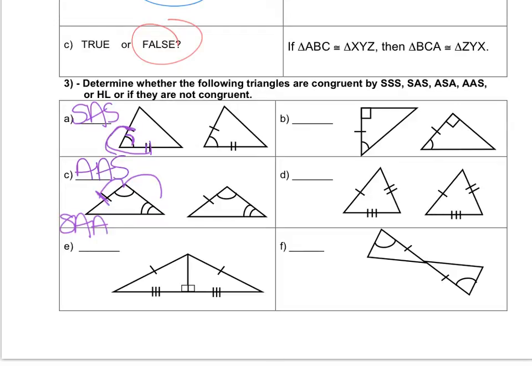Okay, we're going to go down to E. You can prove these congruent two different ways on E. Okay, so the first thing you can do is what I see is I see this right angle mark. So since I see that right angle, the first thing I'm looking for is the side opposite from the right angle. Are they congruent? Yes, they are. How do I know that? Because I have this tick mark right here. So since they have the same tick mark, that means they're congruent.